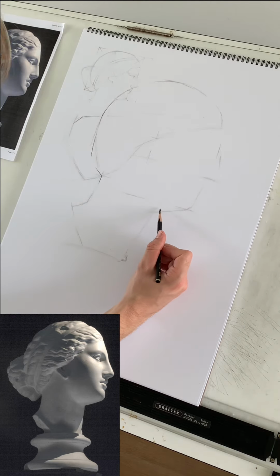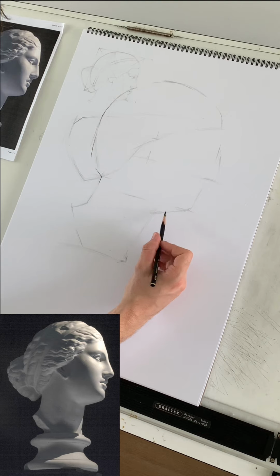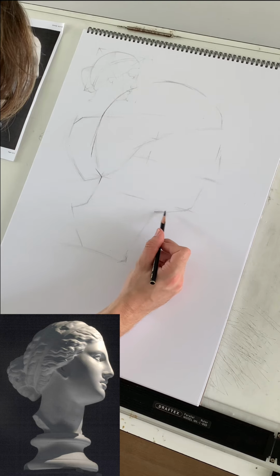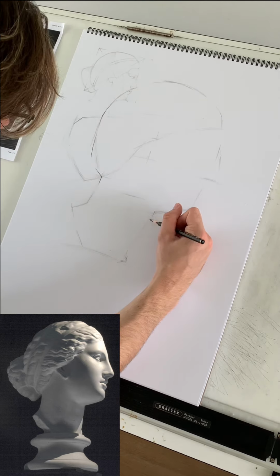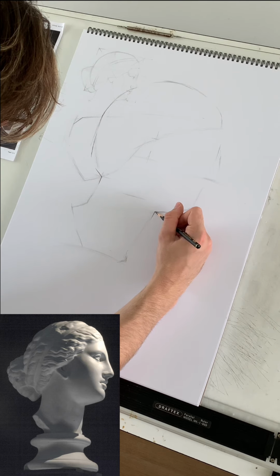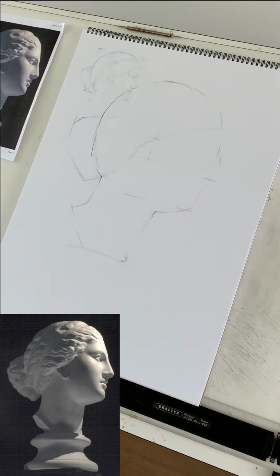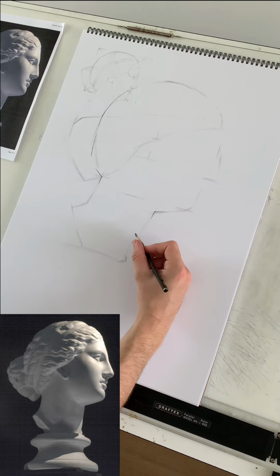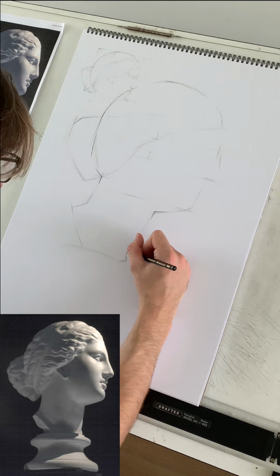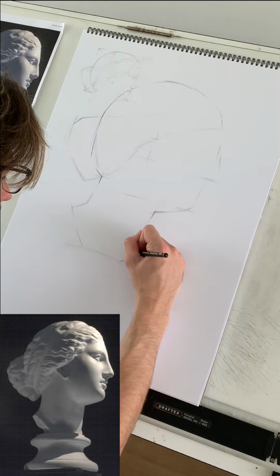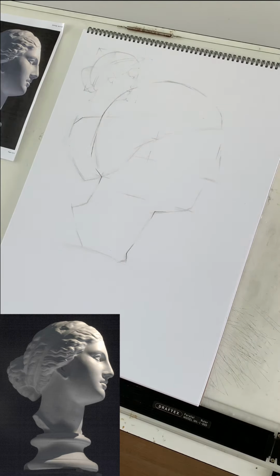That's what you want to be doing. So right now I'm just refining some of that line work, and I'm really paying close attention to those angles of these short dashed lines, all right?